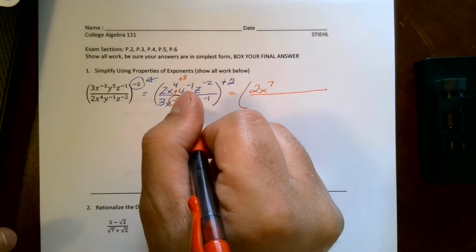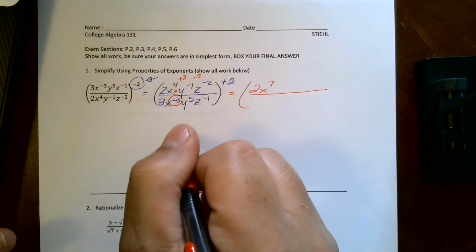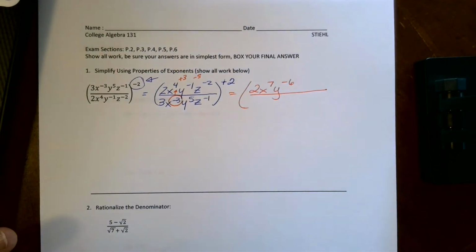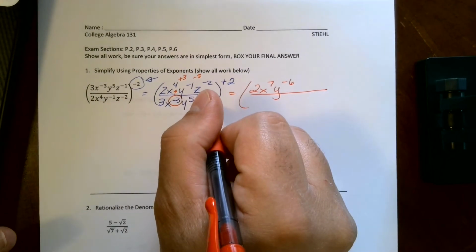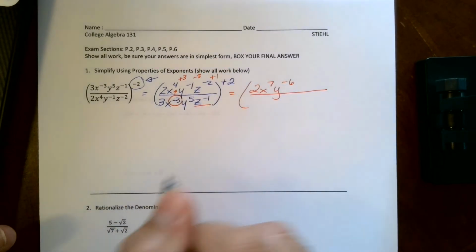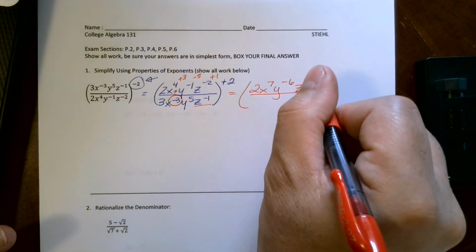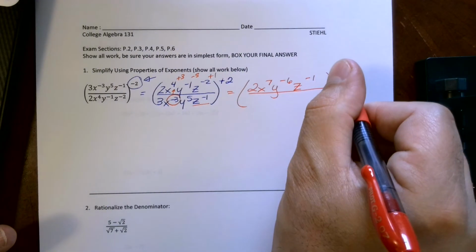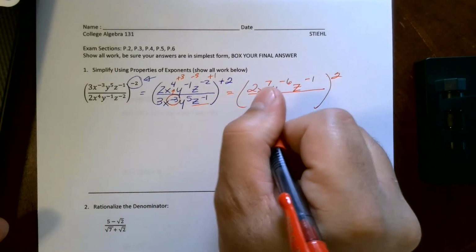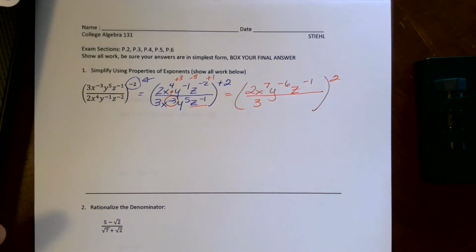This positive 5 will be a negative 5 up here, so I'm going to have y to the negative 6. And this z to the negative 1, if I move it up top, that's going to be plus 1. So I'm going to have z minus 1, all to the positive 2 on the outside. And the only thing remaining down here is my 3.